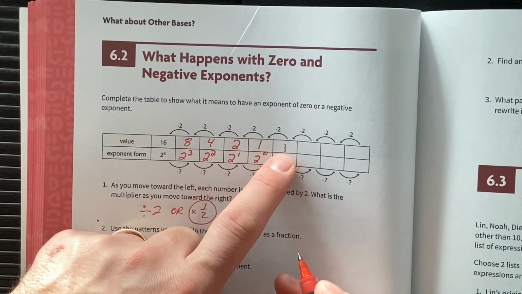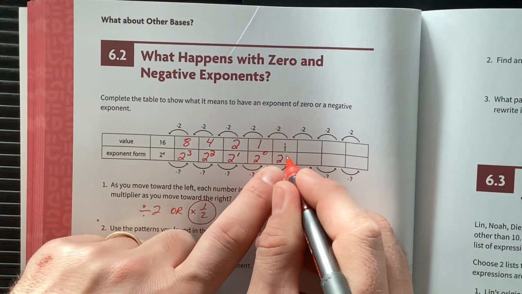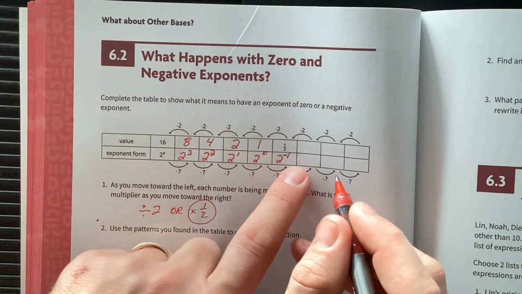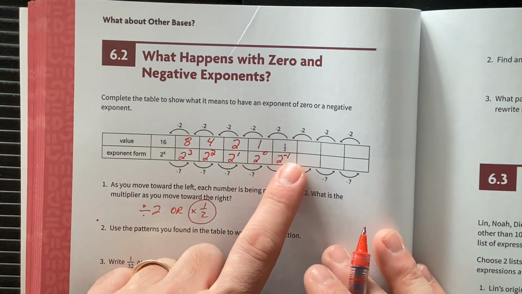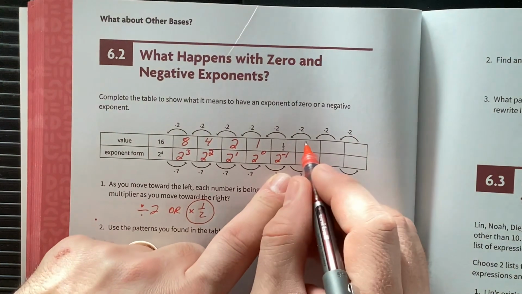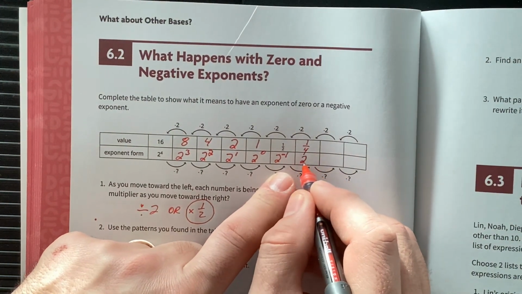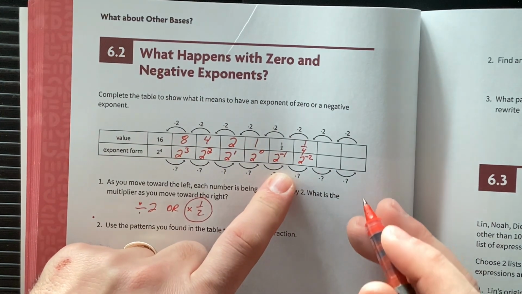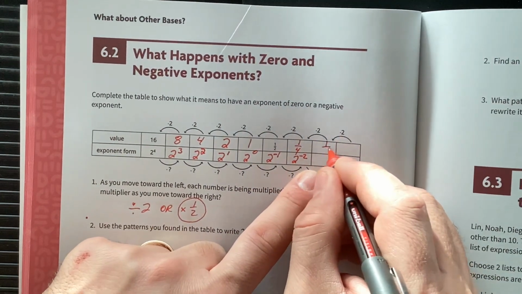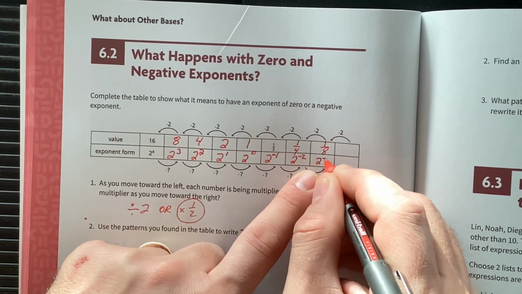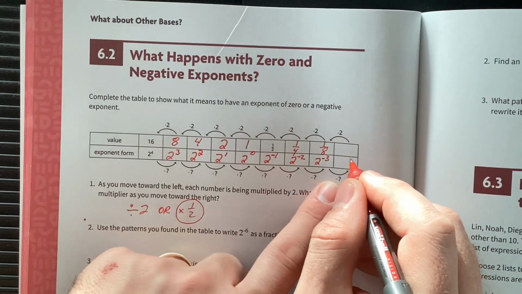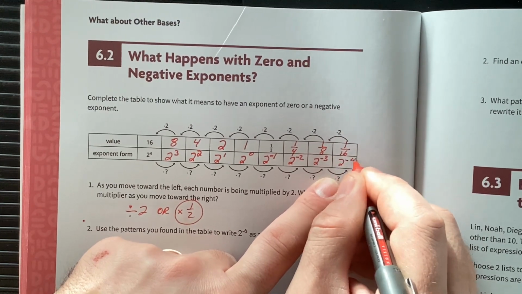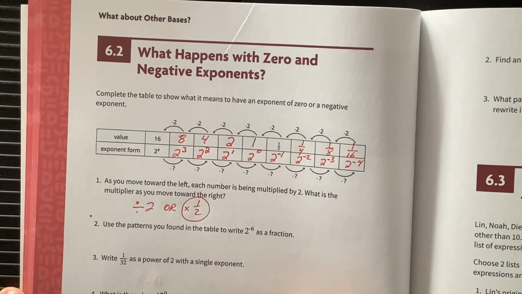1 divided by 2 is a half, which is 2 to the negative 1. 1/2 divided by 2, 1/4, which is 2 to the negative 2. 1/4 divided by 2 is 1/8, which is 2 to the negative 3rd. 1/8 divided by 2, 1/16, which is 2 to the negative 4.